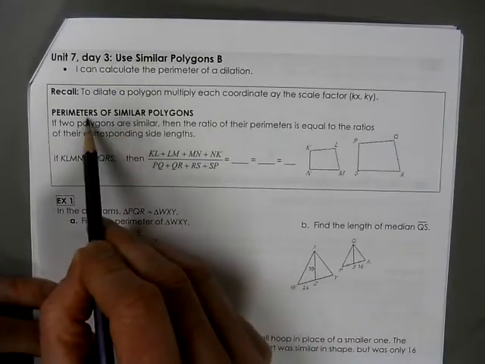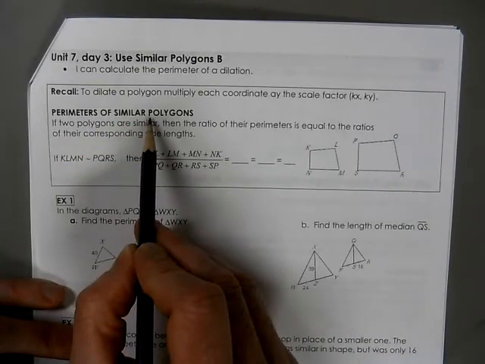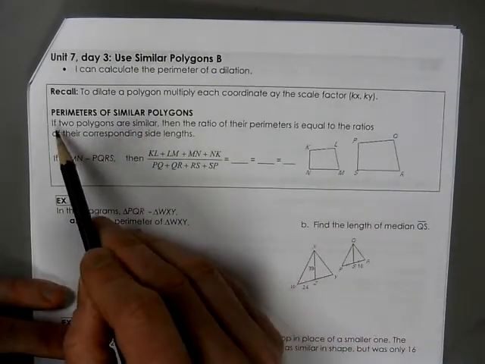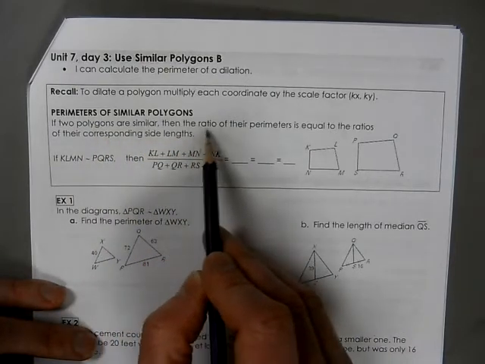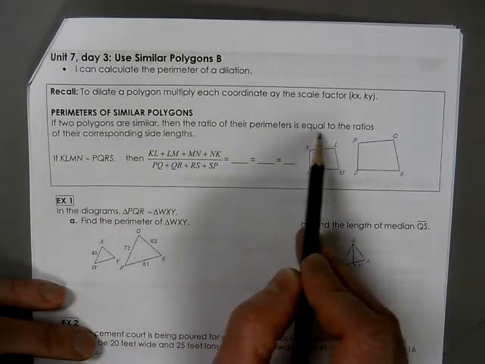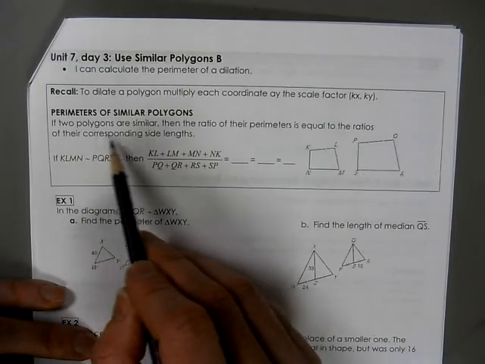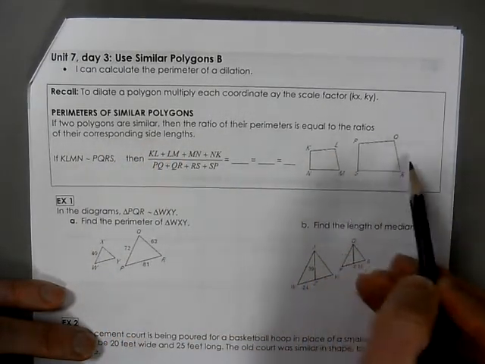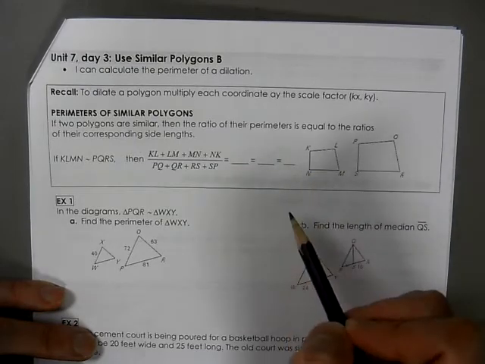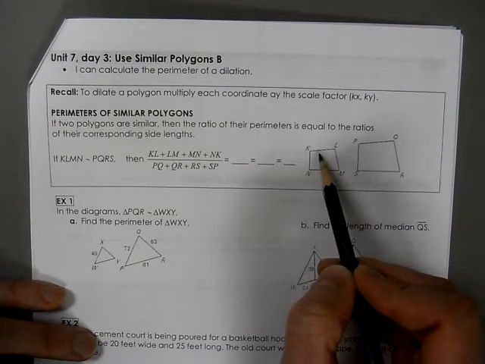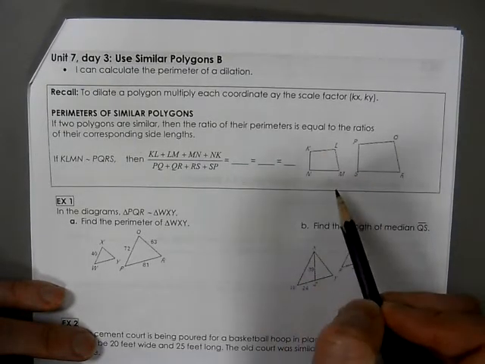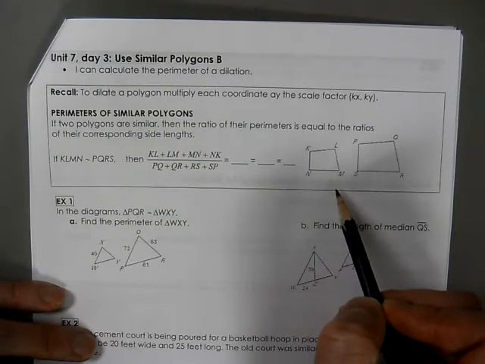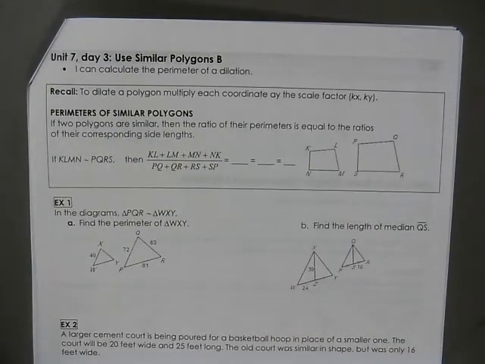Here we're looking at the perimeters of two polygons. So if two polygons are similar, then the ratio of their perimeters is equal to the ratio of the corresponding side lengths. Not only do the side lengths grow with the same ratio, but the perimeters grow with the same ratio. Let's take a look at another example.